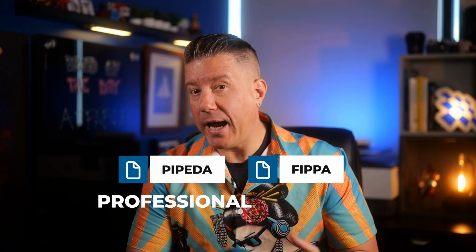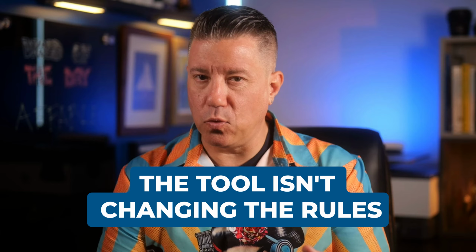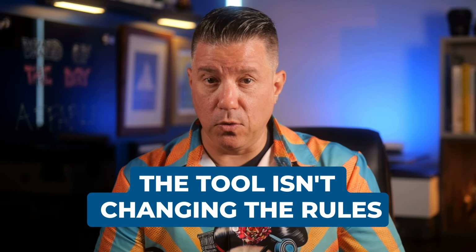Each connection asks for your permission individually. You decide what Cowork can see and what it can do. PIPEDA, FIPA, and professional standards, they still apply to your data the same way they applied yesterday. The tool isn't changing the rules. So you have to think through whether your client data is allowed in a given system before you connect Cowork to it, the same way you would for any piece of new software.